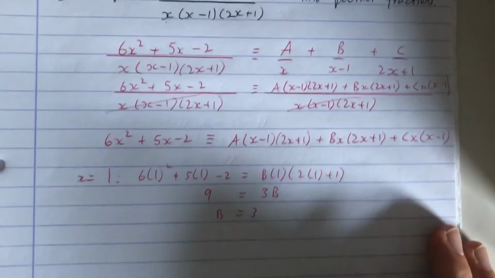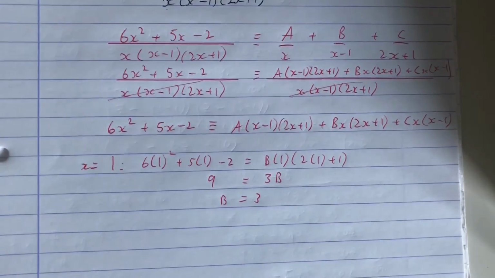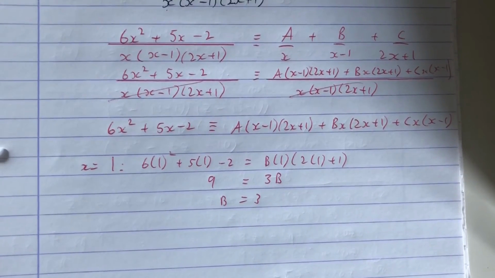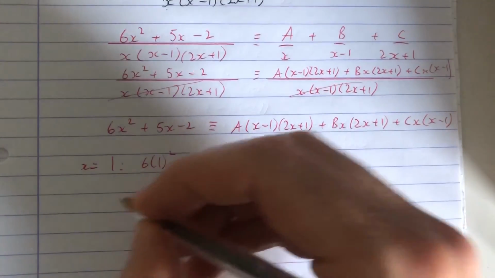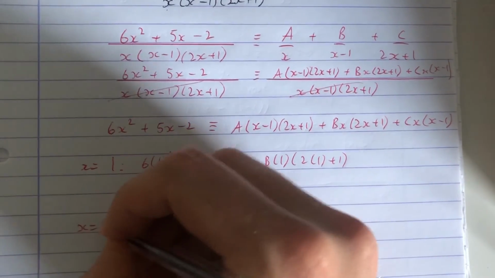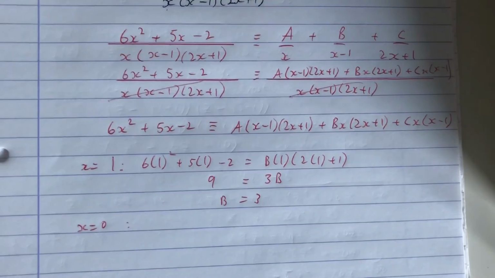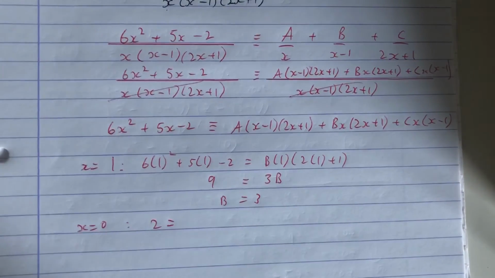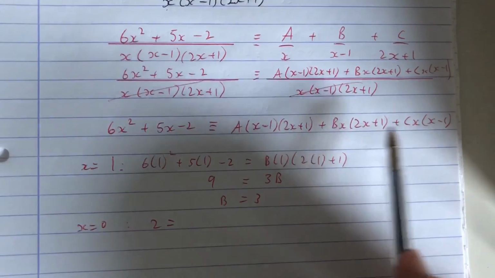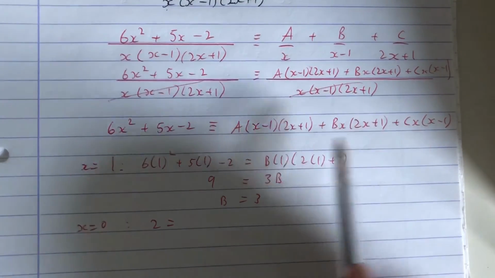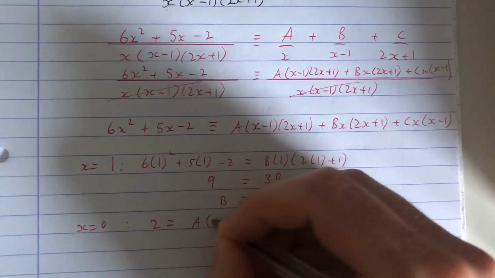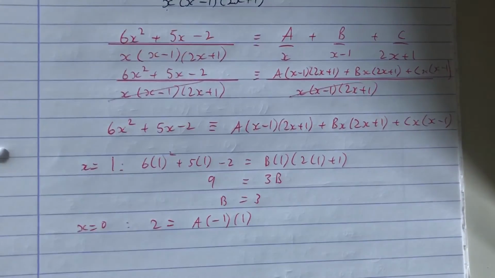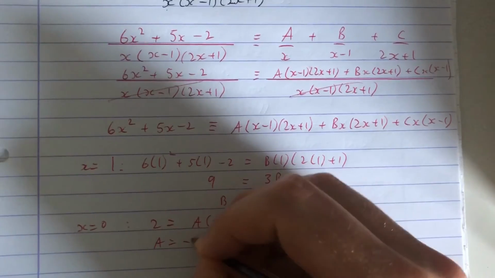Okay, then you pick another value of x. Another good value to pick would be 0 in this case. You always pick the values which make those brackets 0. So 2 is equal to, the second two terms disappear this time, and you're left with a minus 1 times 1, which gives you a is negative 2.